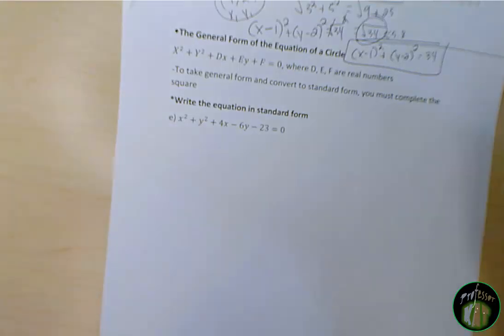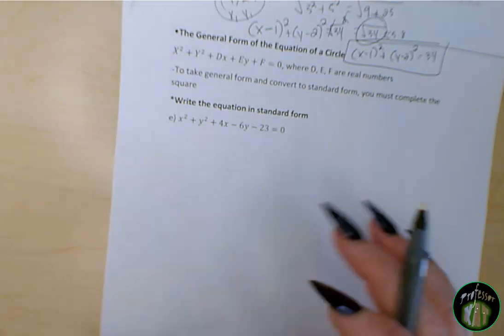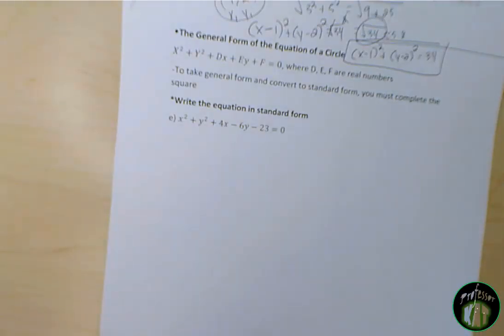So then the way that we go from general form to standard form is by completing the square. If you remember completing the square, if not, you might want to go back and watch one of the completing the square videos. I have individual videos over it, or you could watch the solving quadratic equations video that also has that in there. First step in completing the square, though, is rearranging.